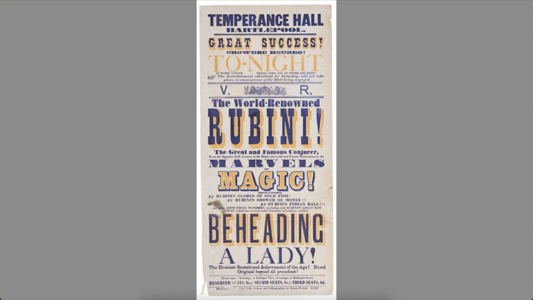So, this here is a type heavy poster example, and it is for the world renowned Rubini, who's a magician. When we first look at this, we notice some incredible fonts, right? A lot of fat face fonts, some grotesque fonts, maybe one decorative font, and we see some little flourishes, and it's just a beautiful example. It also is a two-color print example.